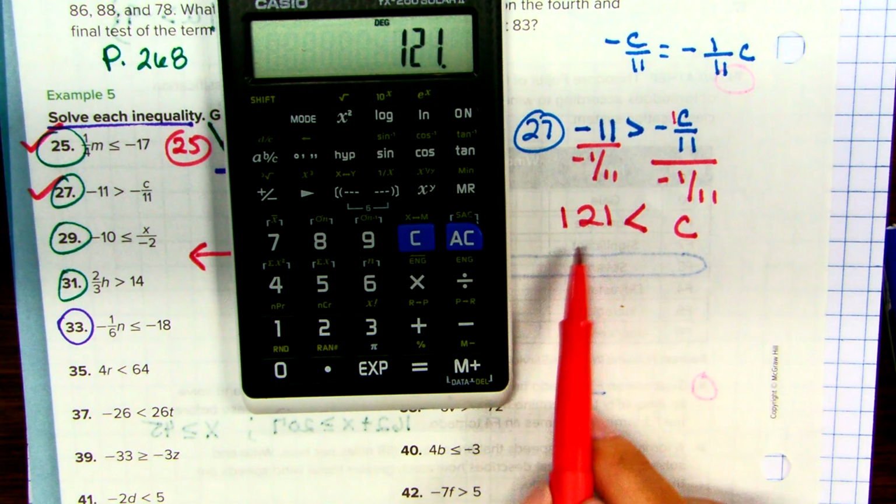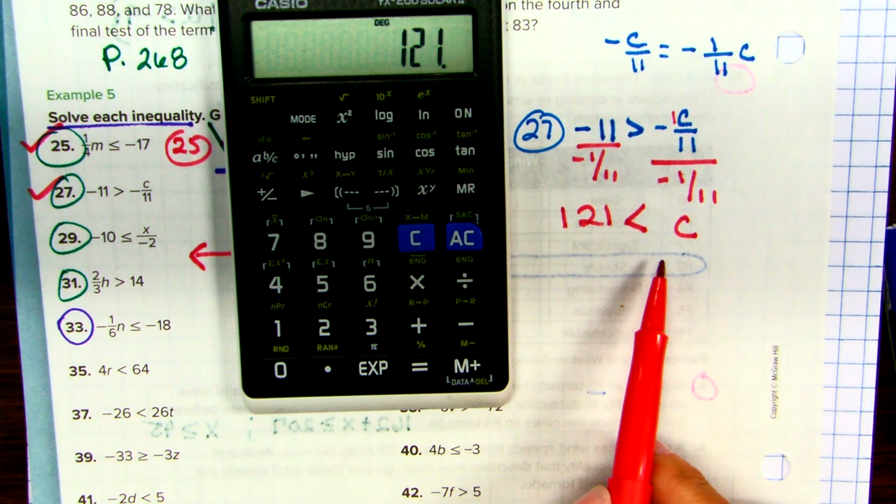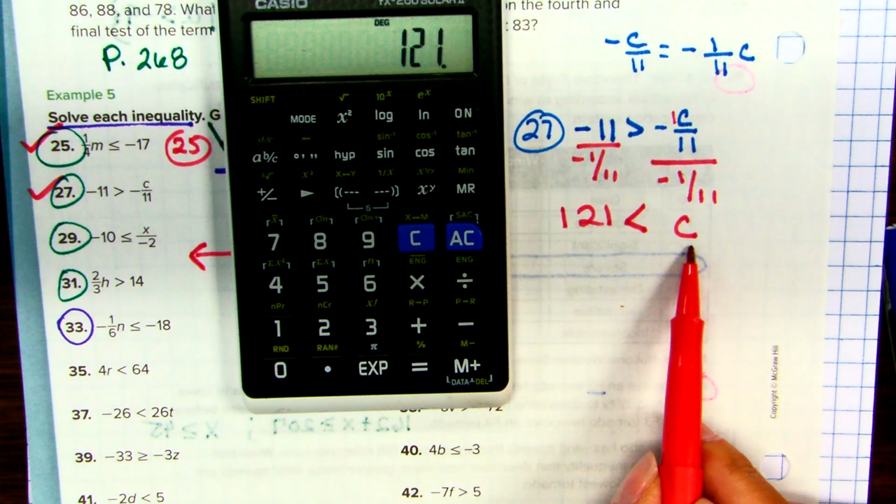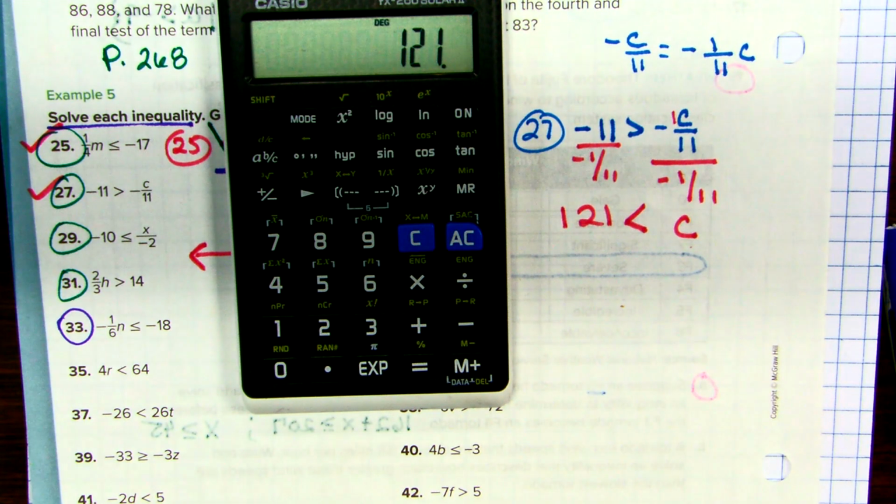Besides my number line, am I done with this problem? No, because why, Alan? Nope. Why am I not done, guys? What's wrong with my answer? Flip it like a pancake. Remember, we don't leave an answer with C on the right side. I want it on the left side.